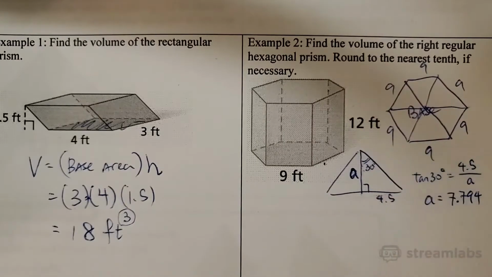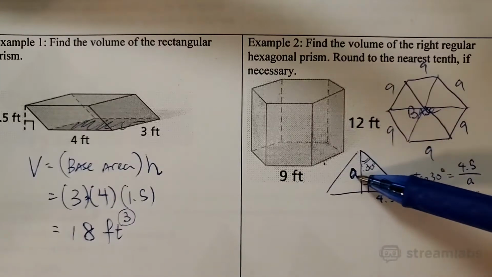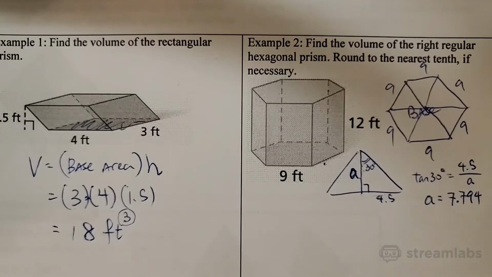The other way to do this is 1, root 3, and 2x, right? Because this is a 30, 60, 90 right triangle. So that's why I say this is 4.5 times root 3. But you can also use tangent because tangent works for any right triangle, right? But it happens that this one's a 30, 60, 90 that we can use. Regardless, A would be 7.794.